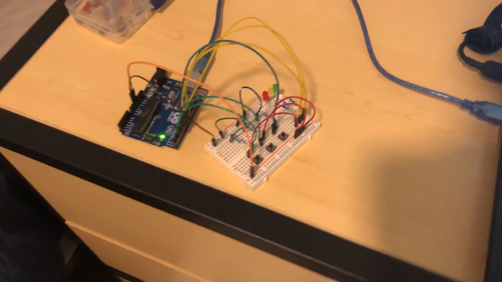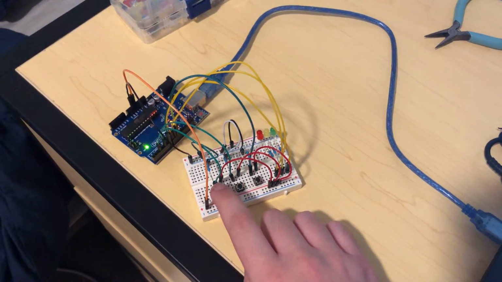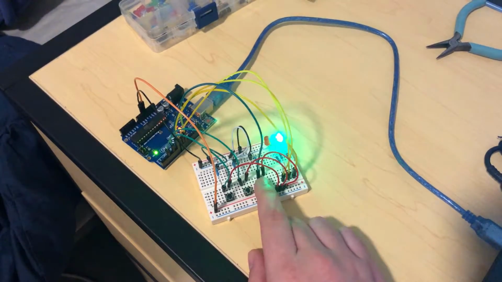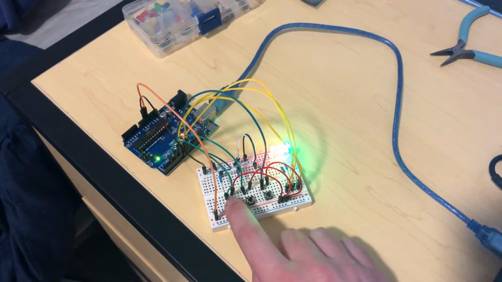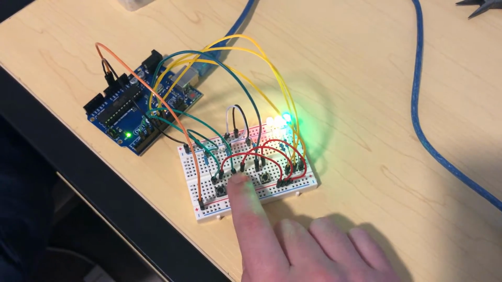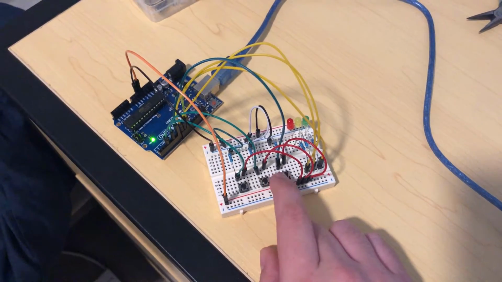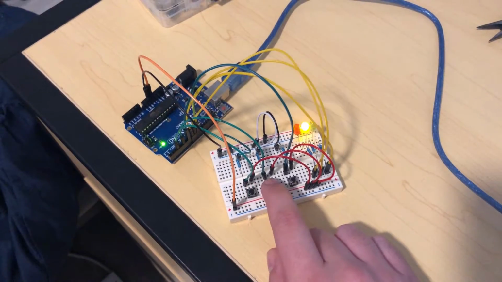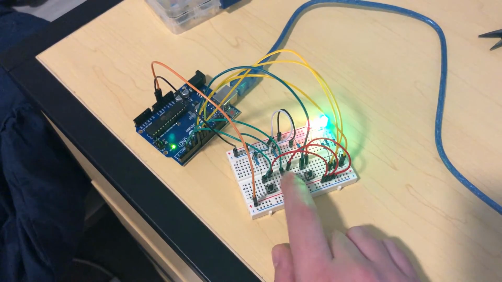And it's already plugged in, so if we come over here and press this first button, the red LED comes on, press it again, it turns off, second one turns on the yellow, and last one turns on the green. You can turn them all on. Have them all off. Turn on just the red and the green, or just the yellow and the green, and so on.